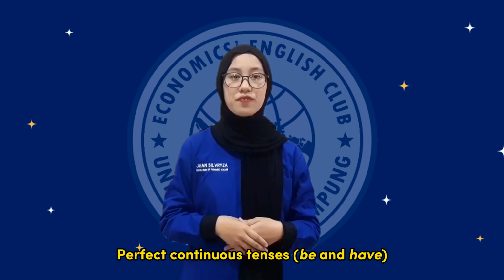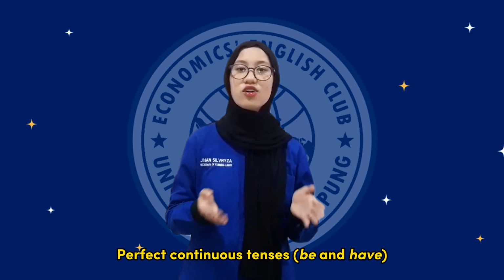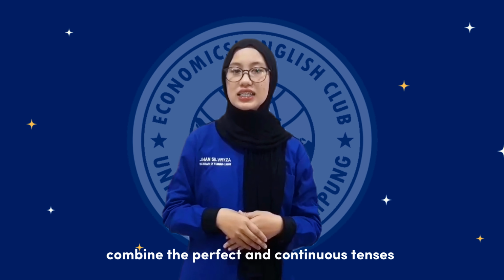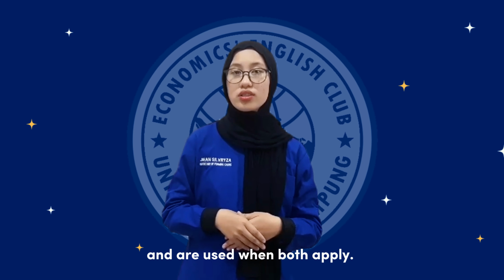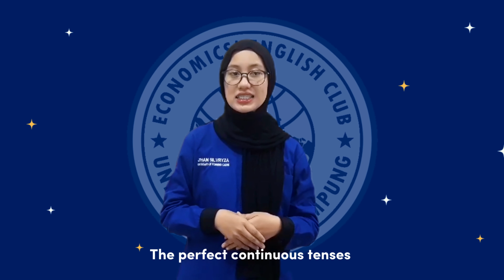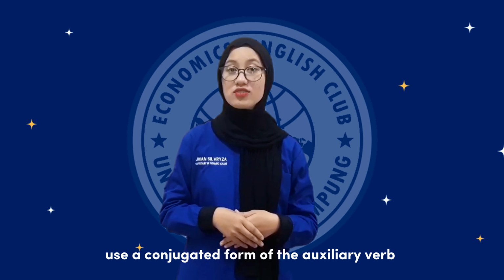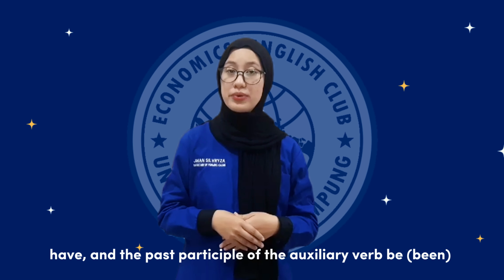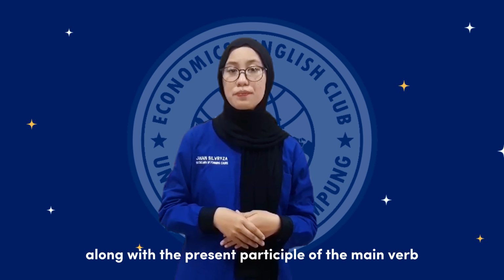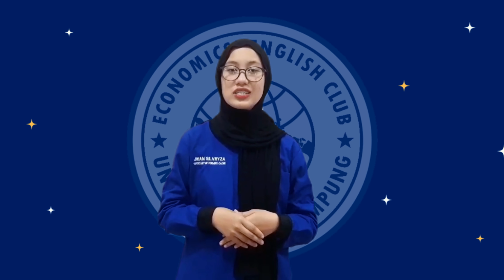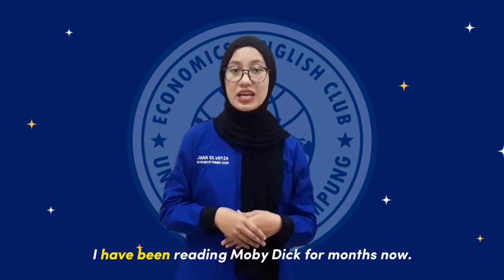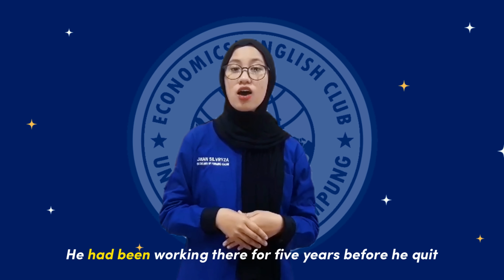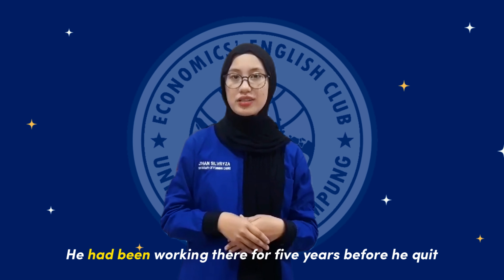And the last is perfect continuous tenses, or be and also have. The perfect continuous tenses combine the perfect and continuous tenses and are used when both apply. The perfect continuous tenses use a conjugated form of the auxiliary verb have and the past participle of the auxiliary verb be, or been, along with the present participle of the main verb. For example, "I have been reading Moby Dick for months now," and "He had been working there for 5 years before he quit."